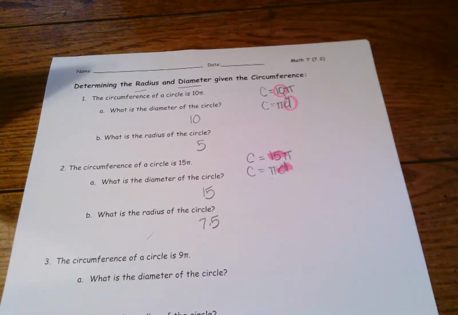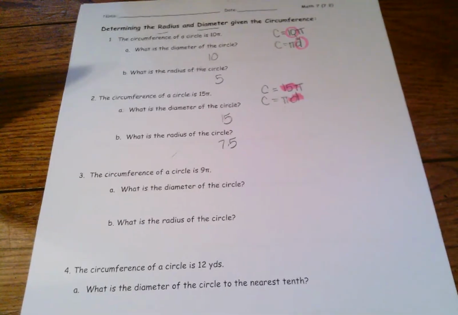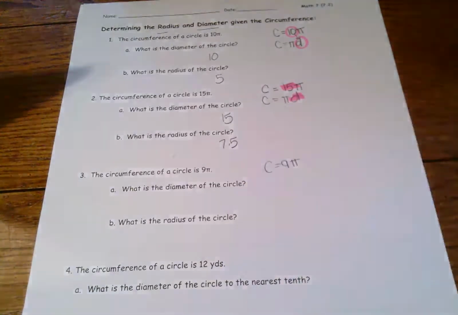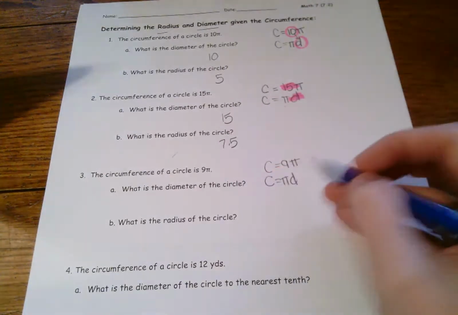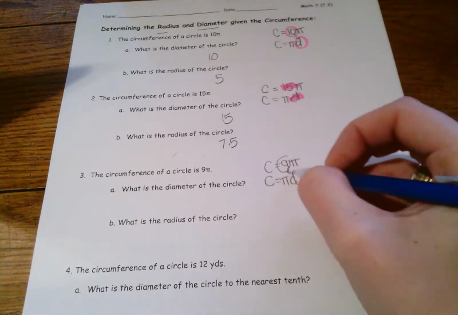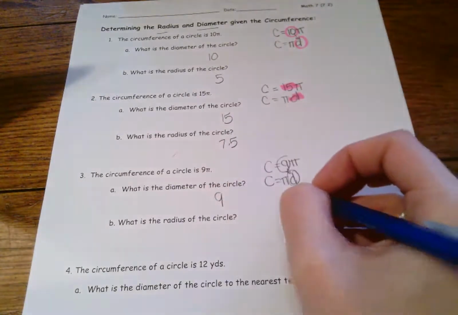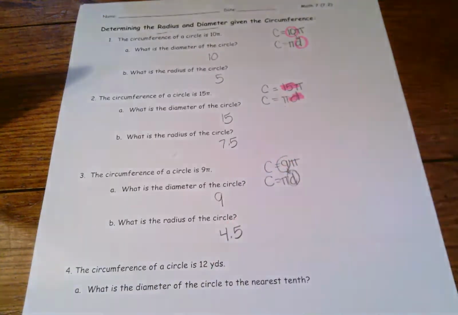Pretty cool, huh? All right, let's do a couple more just to make sure we've got it down. So the next one, the circumference is 9 pi. So C equals 9 pi. So circumference equals pi d. 9 is being replaced with d. So my diameter is 9, which means my radius is half of that, which is 4.5.